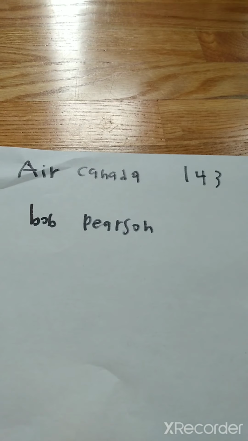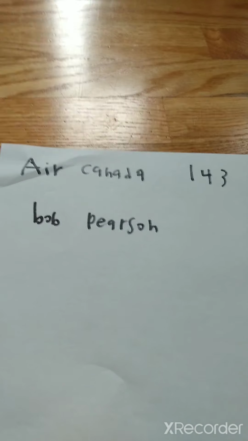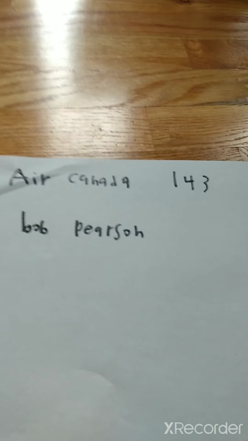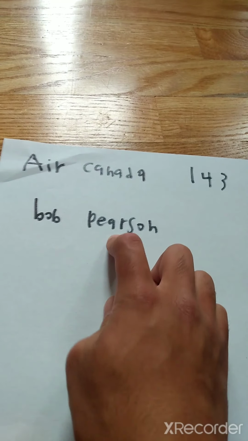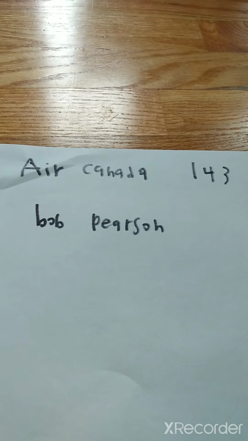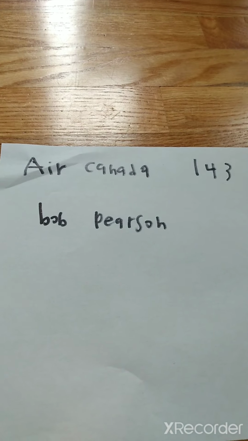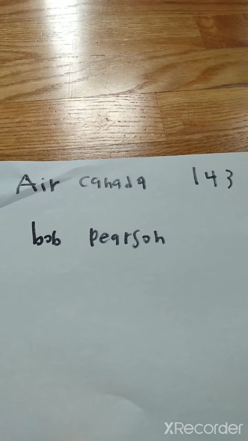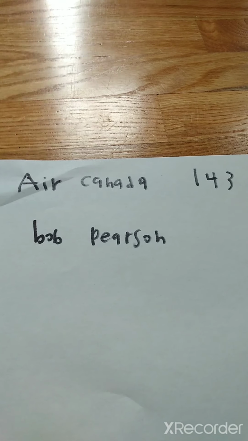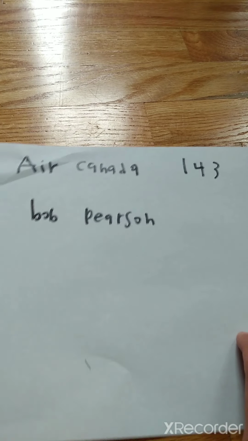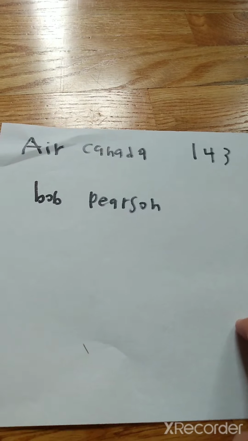So, on July 23rd, 1983, Air Canada Flight 143 was a Boeing 767, and their captain was Bob Pearson. Bob Pearson was the person that demanded the fuelmen load up the plane with a total of 22,300 kilograms. But the problem is, it almost crashed because there was a conversion confusion with the metric system and the US system, like pounds and ounces.